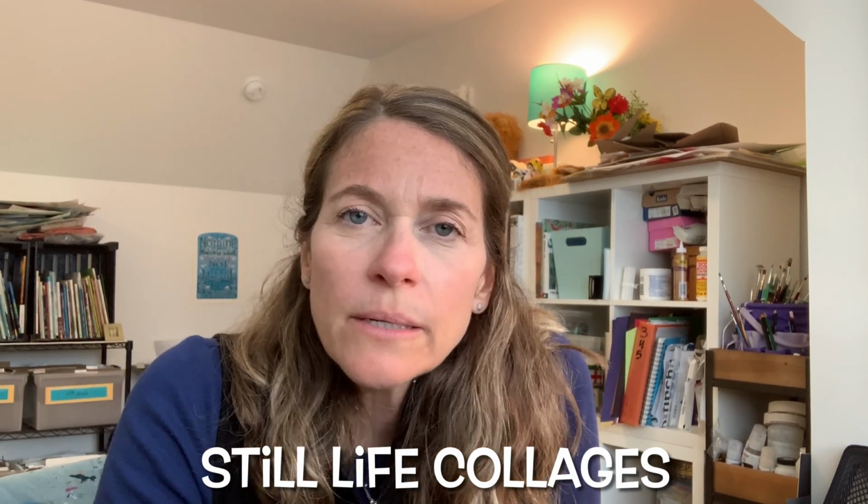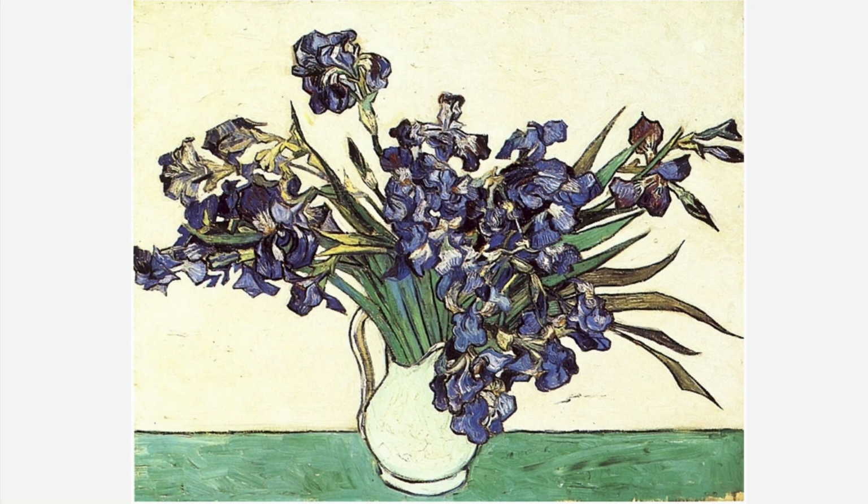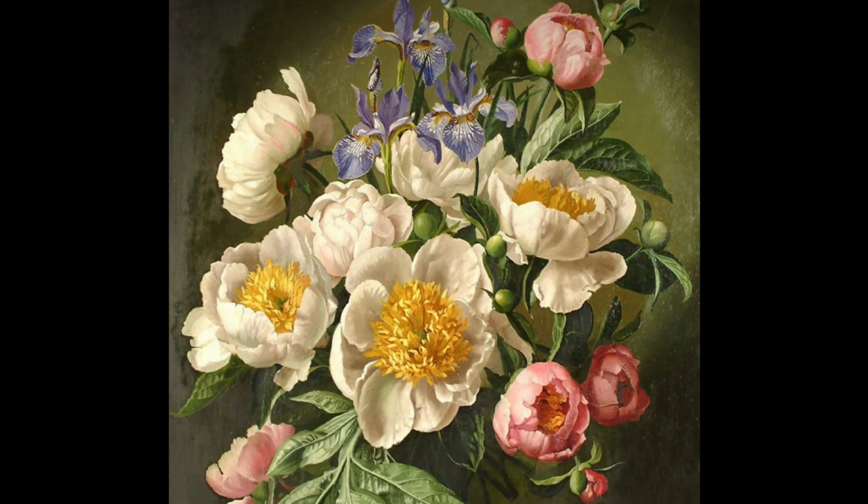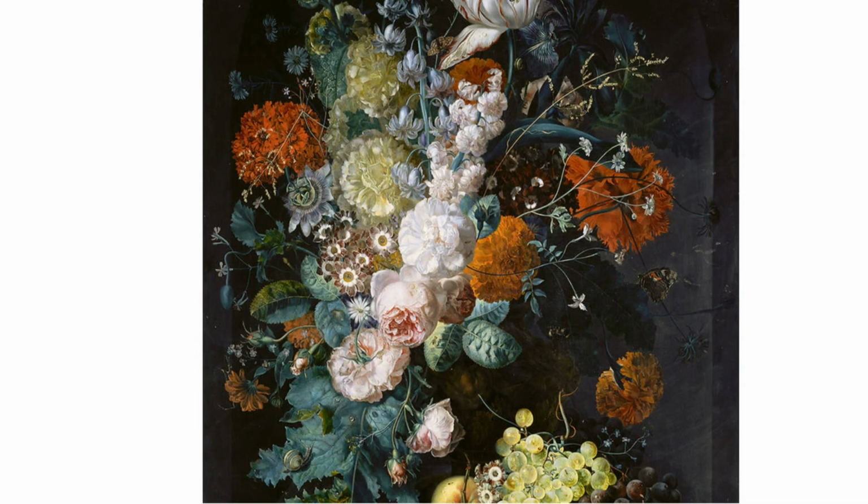So let's talk a little bit about different types of still life. This is a painting of a vase of irises by Vincent van Gogh. This is one type of still life. This is another type of still life. It has food in it and a vase and no flowers. This is by Paul Cézanne. Another type of still life has realistic pictures of flowers. Sometimes you'll see some insects in there, and like on the bottom here, you'll see some fruit kind of mixed in with that. These last 2 pictures were both oil paintings.